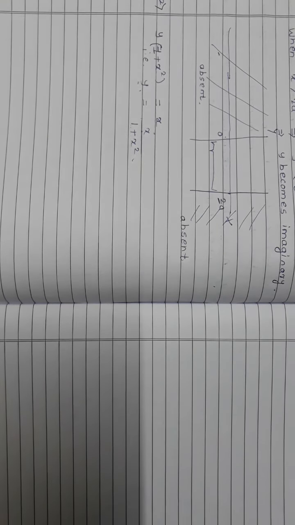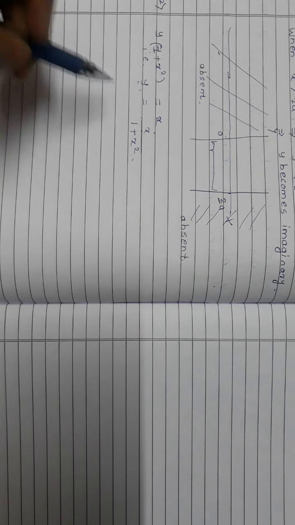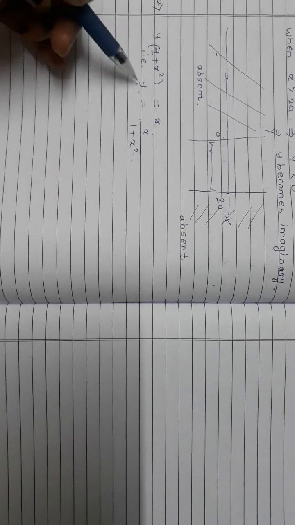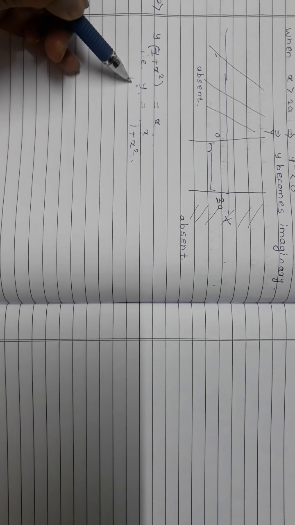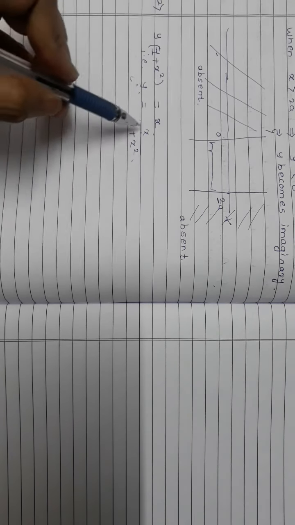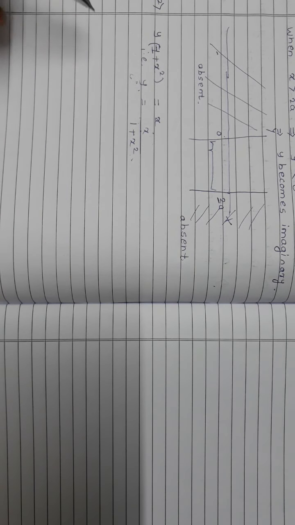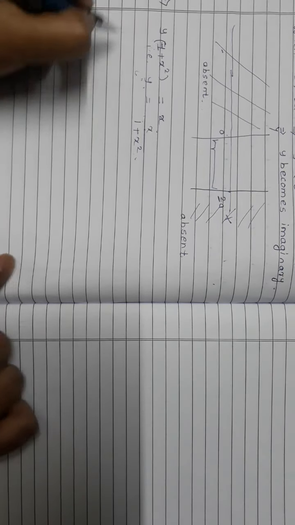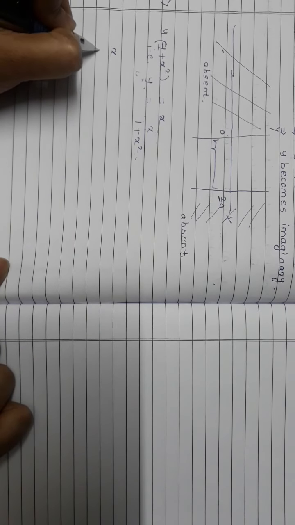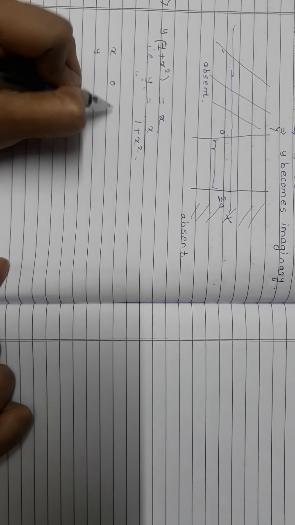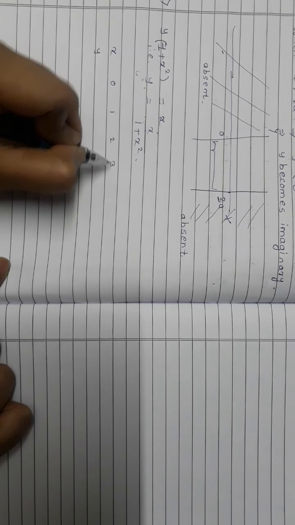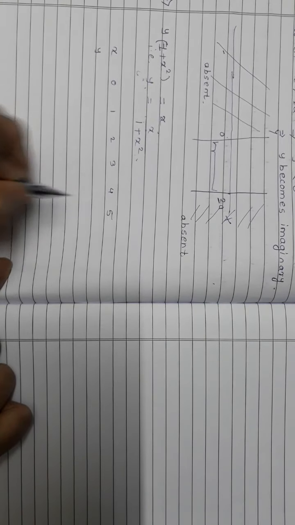So how to proceed in this case? We will check for say 4 or 5 values of x, just substitute them, and let's see what the changes in y are. Why are we doing this? Because by just making x negative, we cannot decide what happens to y. So I'll just take some set of values. Let's start with simple values 0, 1, 2, 3, and let's take 4, 5.